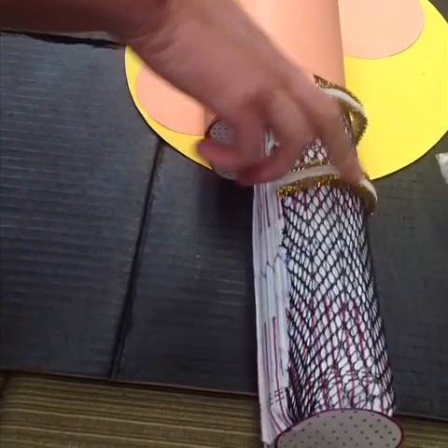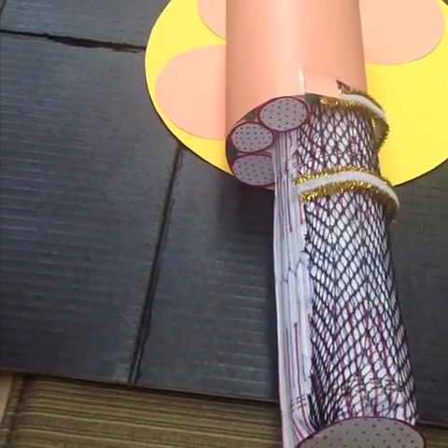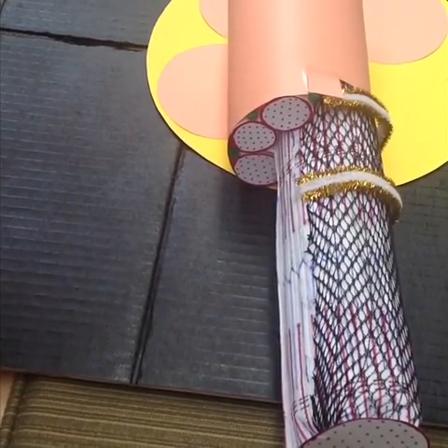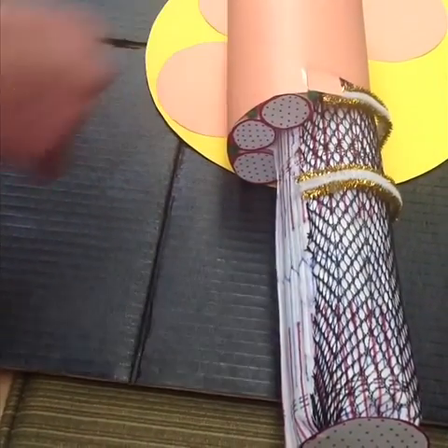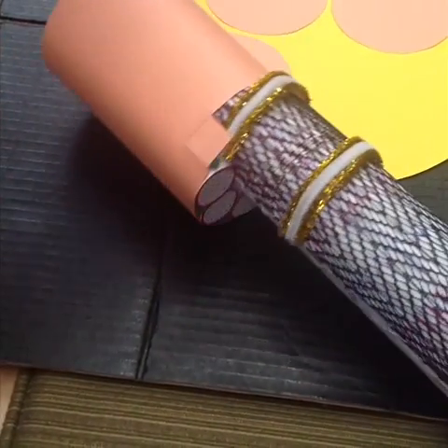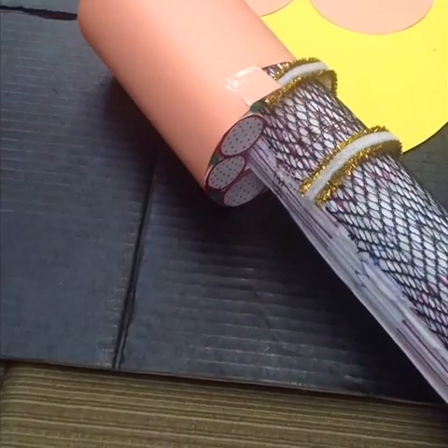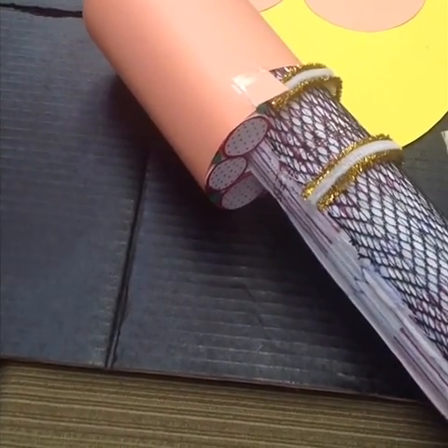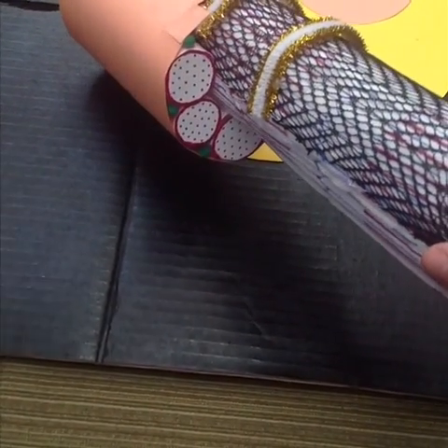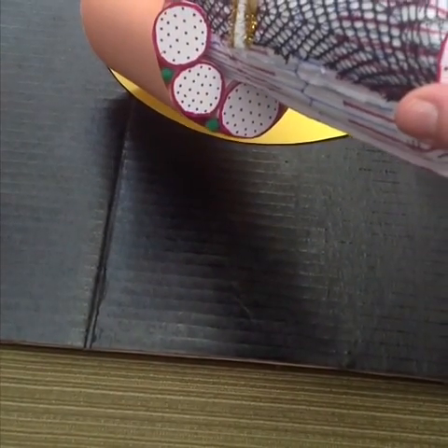The yellow pipe cleaners represent the cisternae of the sarcoplasmic reticulum. The white pipe cleaner represents the transverse tubule and the opening to the transverse tubule. The fishnet is representing the sarcoplasmic reticulum. The salmon-colored paper represents the sarcolemma, and the green fuzzies represent the mitochondria.